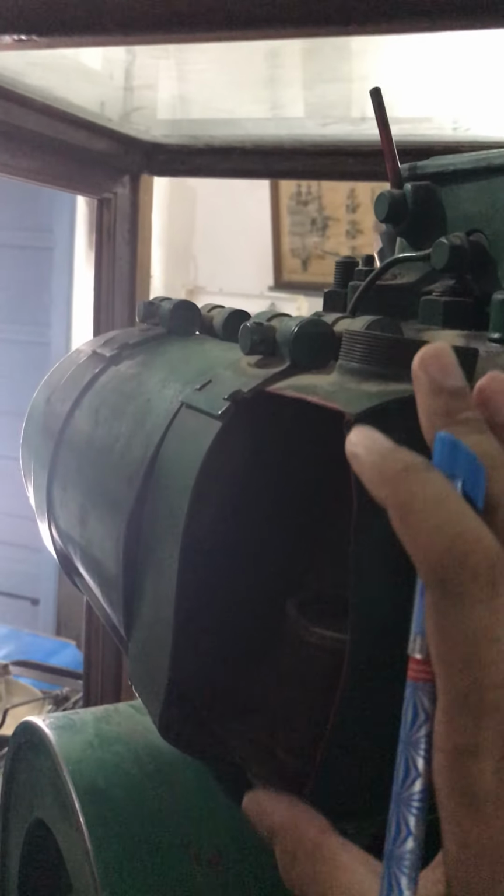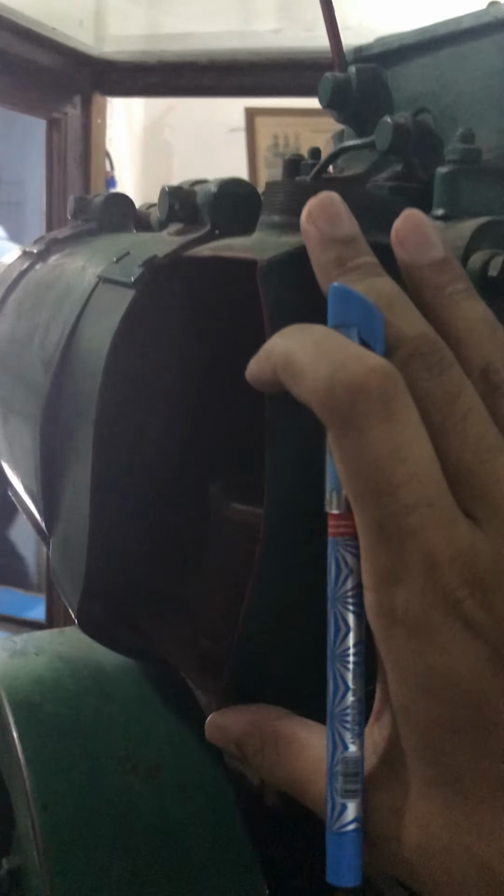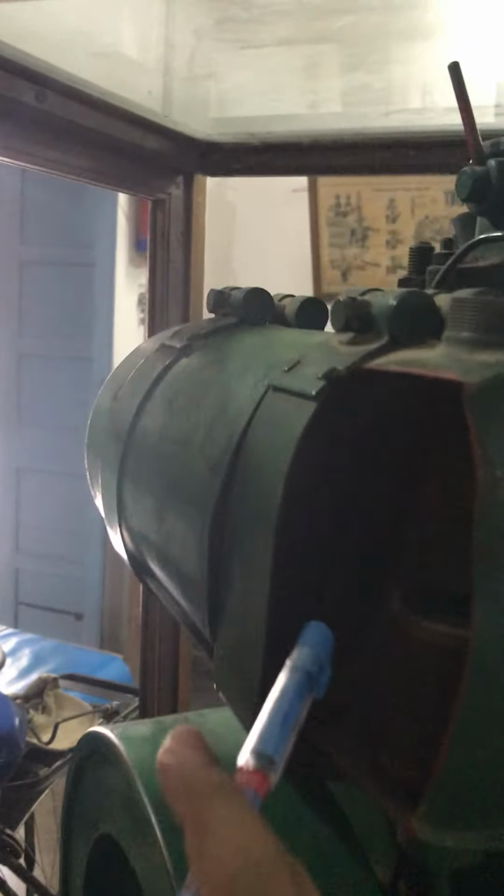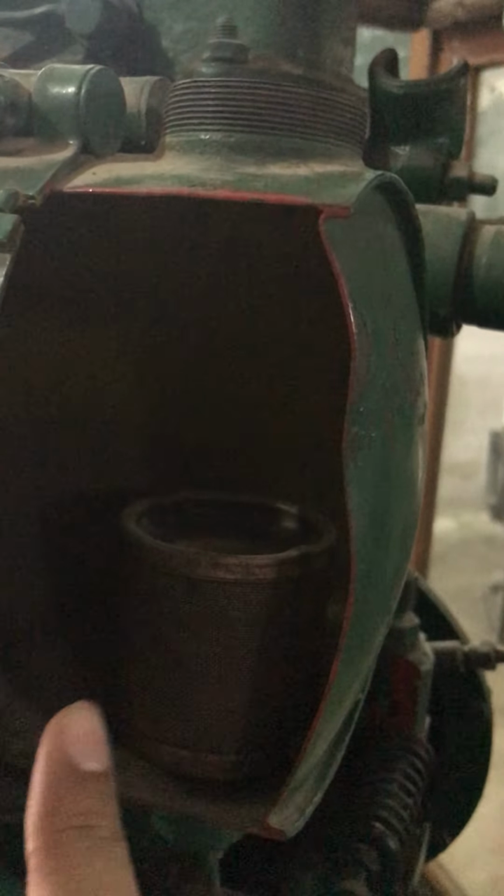At the back side of this engine we have the fuel tank. Fuel is filled in the fuel tank, and after filling, this one is the fuel filter. This link has been broken in this model; otherwise it is in continuation from this point to this point.